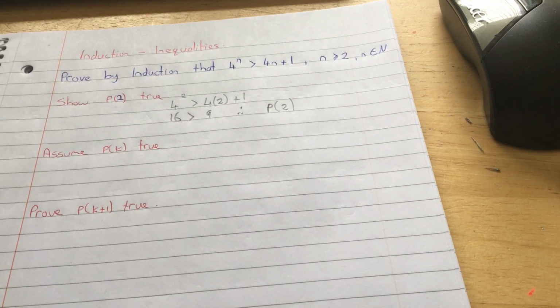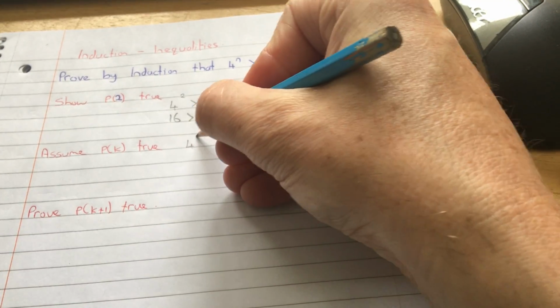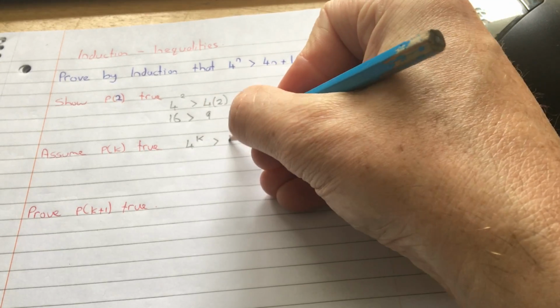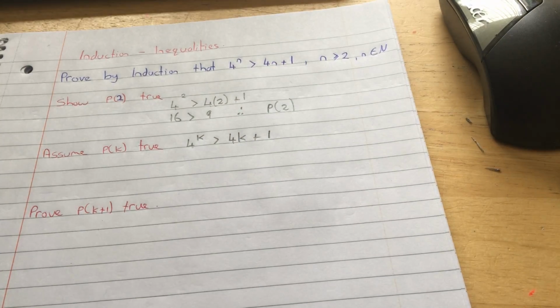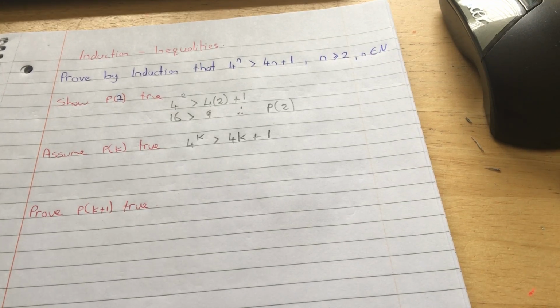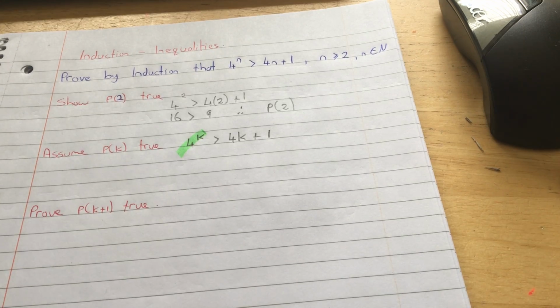Next, we're going to assume that P(k) is true, so that 4 to the power of k will be greater than 4 times k plus 1. So that's our assumption that we're going to use at a later date.